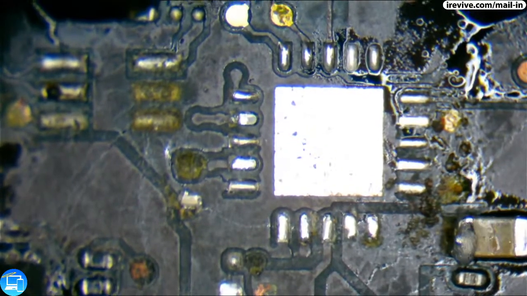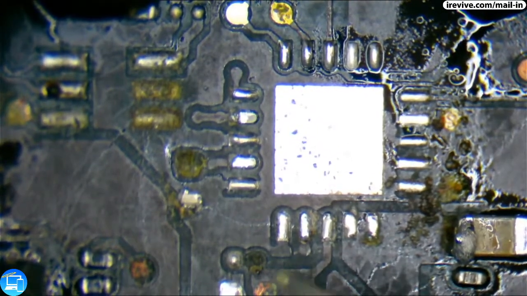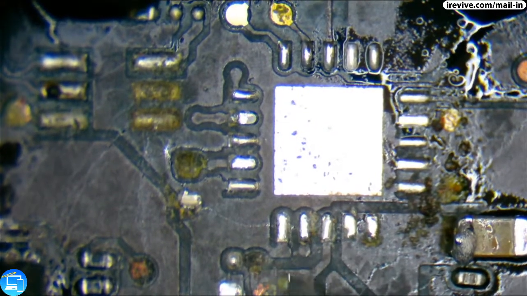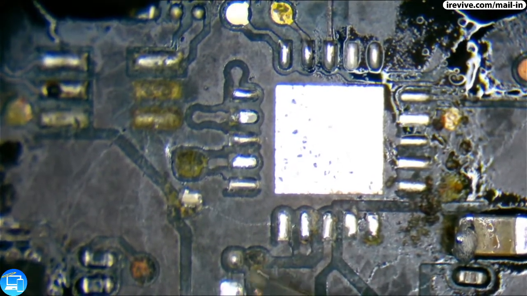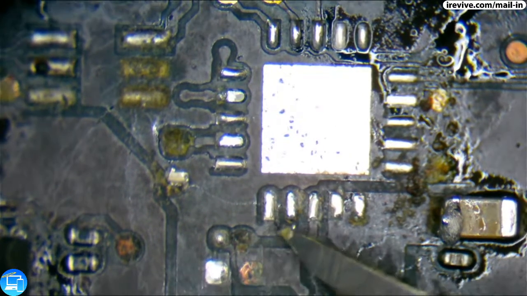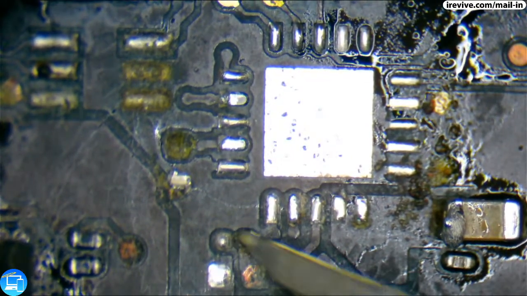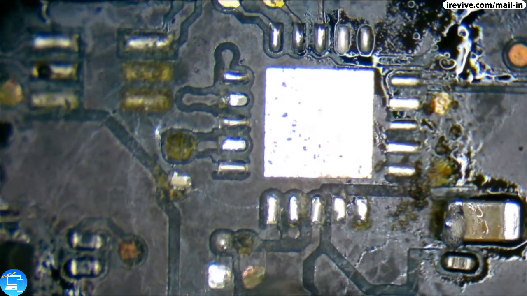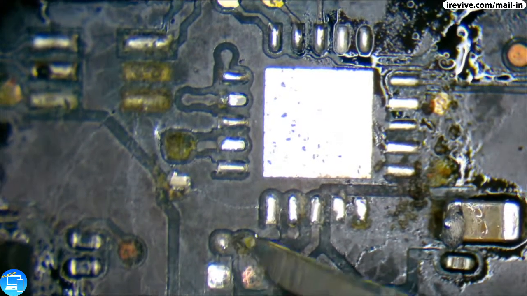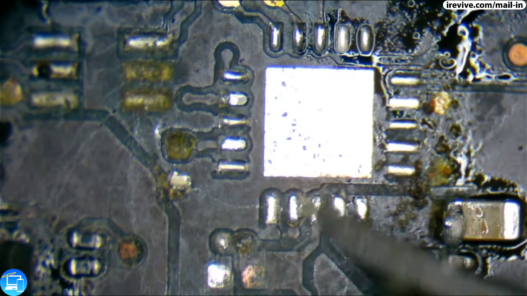Yeah, so this little component right here, the pads are completely melted away. So we need to figure out where it goes to. It looks like it is connected on this trace. So we may be able to just kind of run a wire between this capacitor and this component as well.